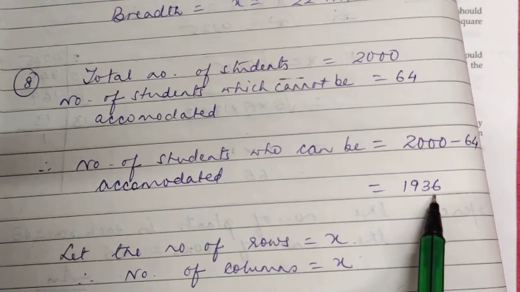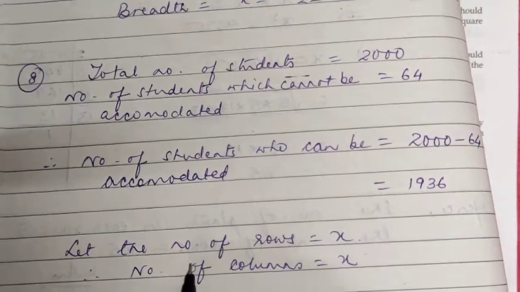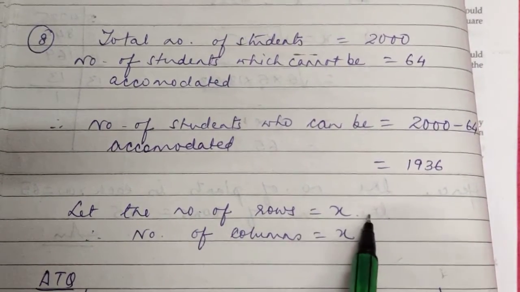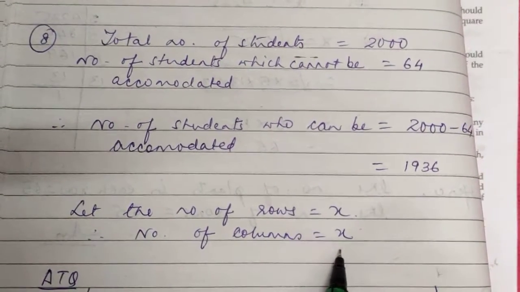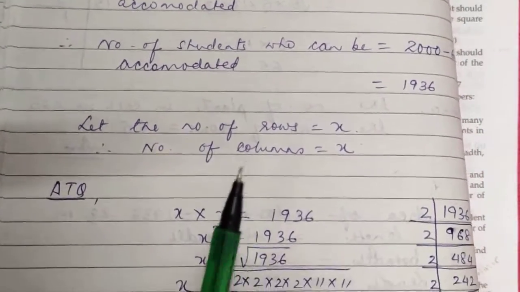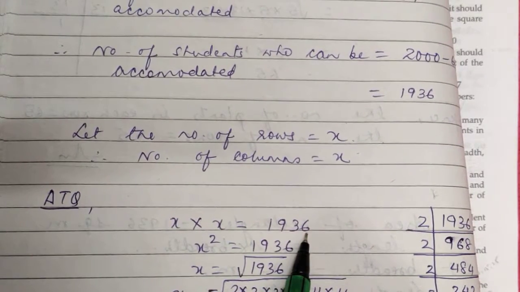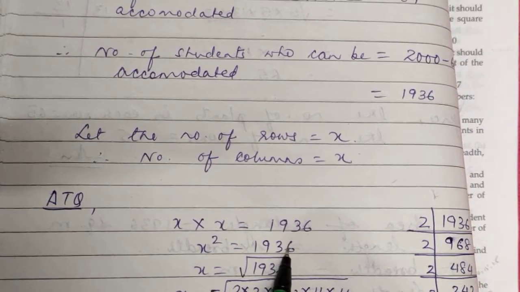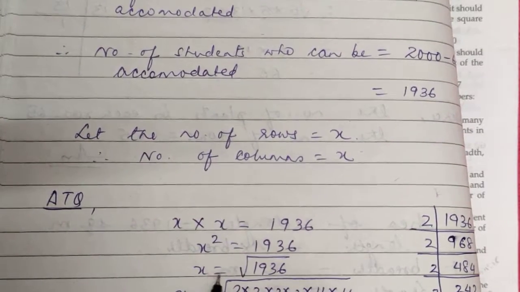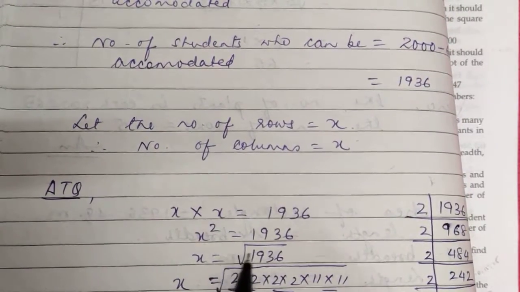Now let the number of rows be x, and it is given that rows and columns are equal, so the number of columns will also be x. According to the question, x into x equals 1,936. So x square equals 1,936. So x will be equal to the square root of 1,936.